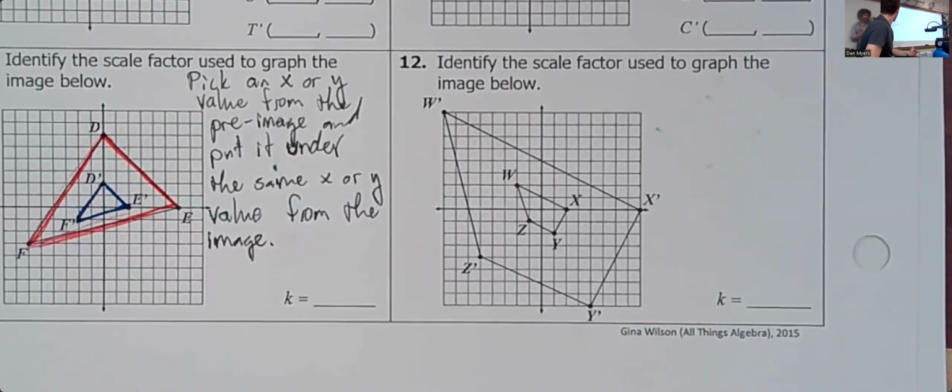So for example, I should give an exception here. Don't use 0. 0 is not going to work. Any number, any X or Y value other than 0. So for example, if we choose this number here on the x-axis for E, this would be a value of 1, 2, 3, 4, 5, 6. Yeah?